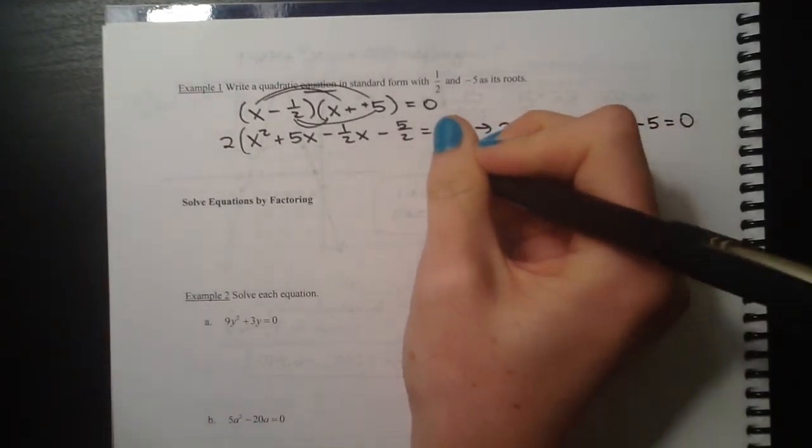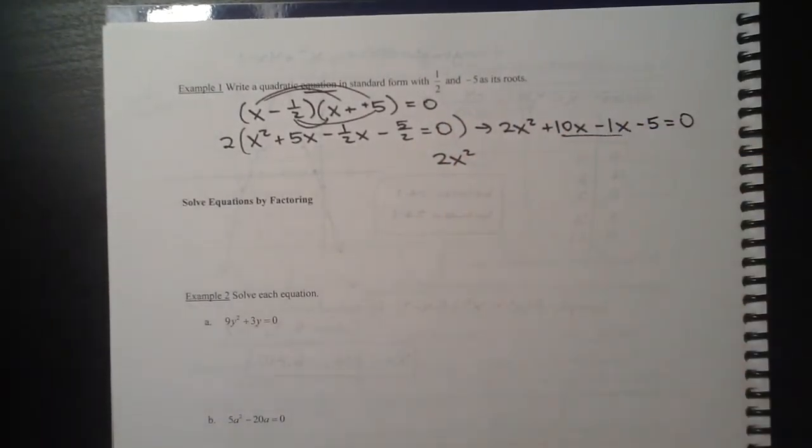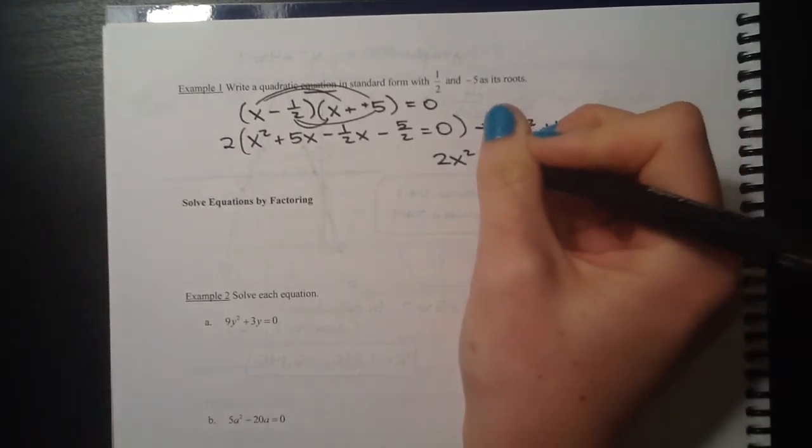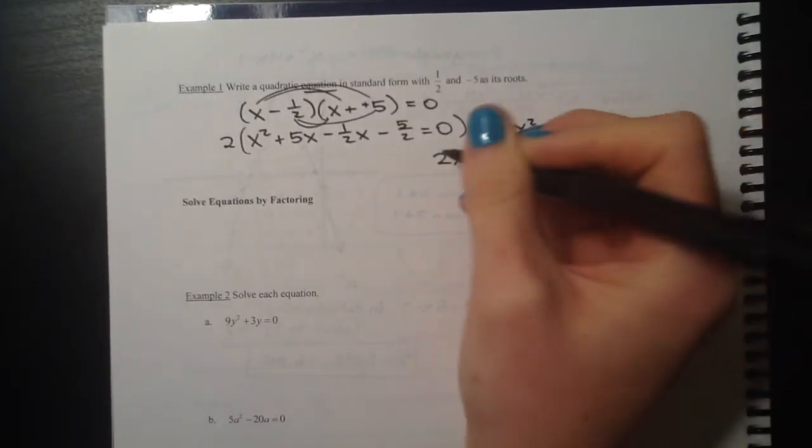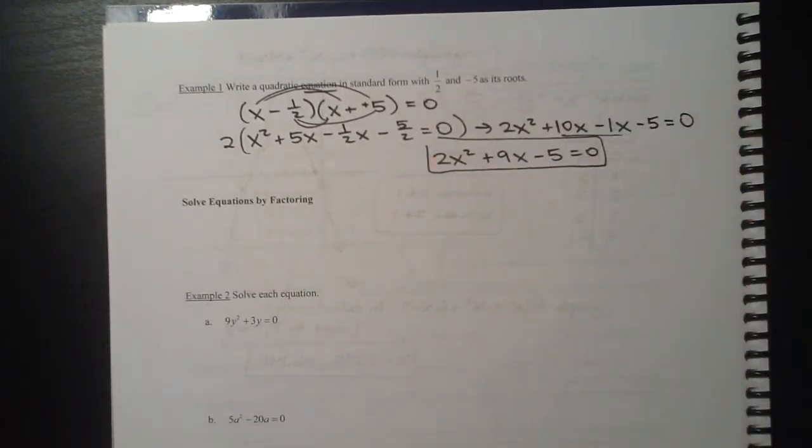So for our final answer, we'll combine like terms. So these middle two, I just subtract 10x minus 1x, and I get 9x minus 5, and so this would be my equation. All right, so just a quick little video for that first part.